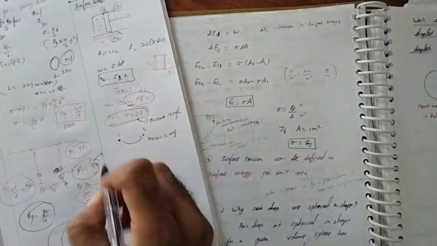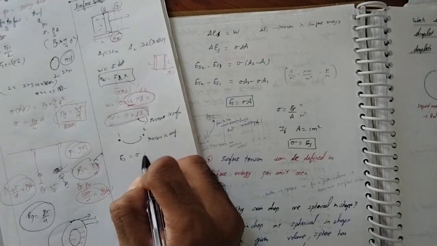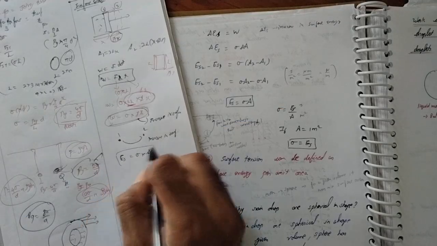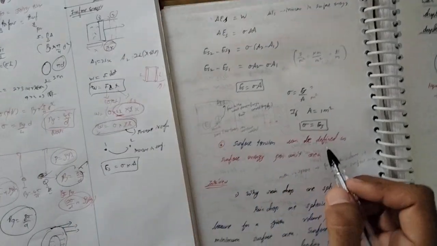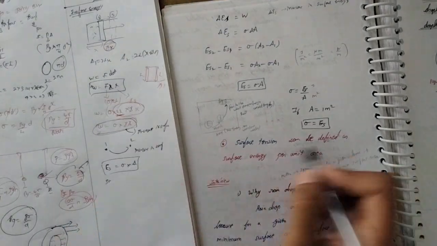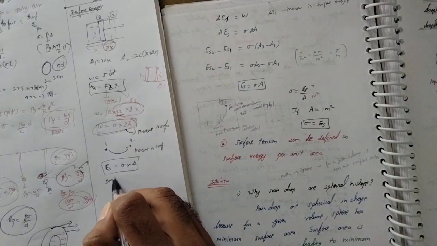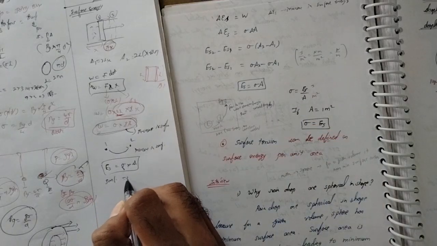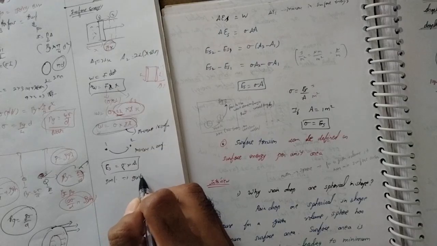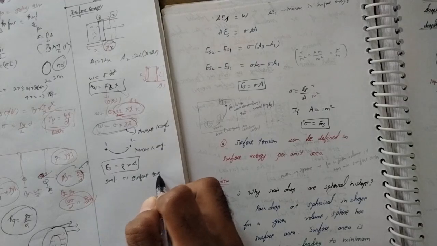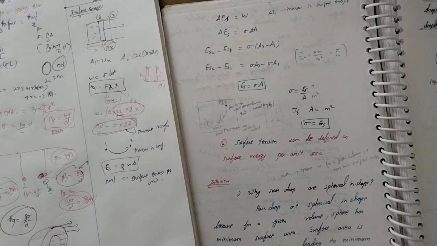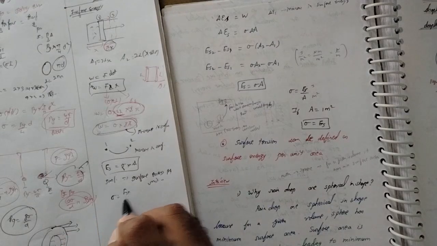Then a basic formula is energy equals sigma, the surface energy, into area. So surface tension can be defined as surface energy per unit area. Suppose they ask two kinds of definition: surface tension equals surface tension force per unit length.